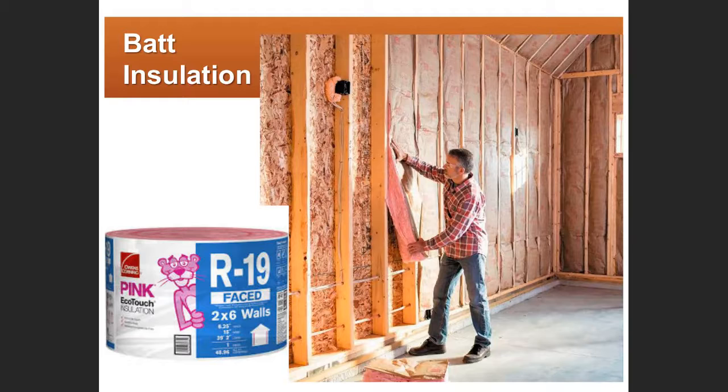So we're typically going to see somewhere R38 to R49 in the ceiling. Does that answer your question, Vaughn? Hopefully you're still there. Again, the IRC and the IECC will specify the minimum code requirements. We talk about it a lot more in the 108 and 110 classes, doing better than minimum.